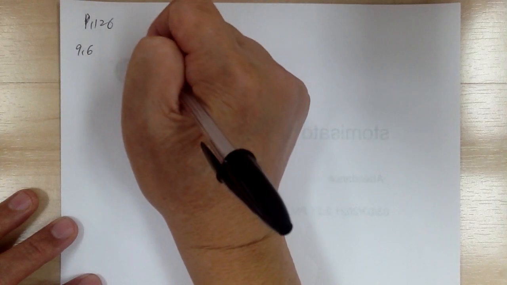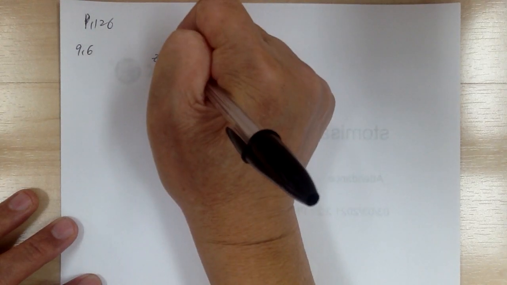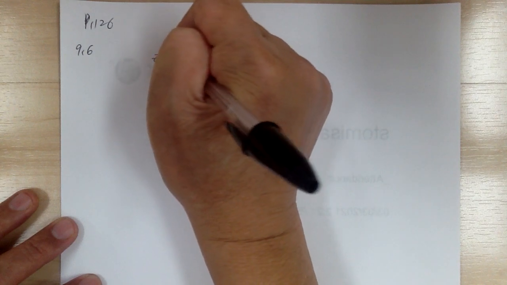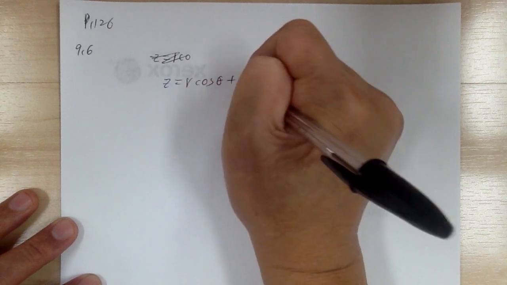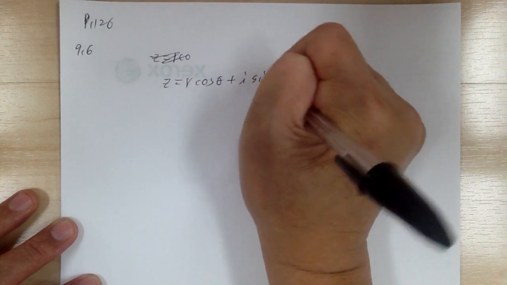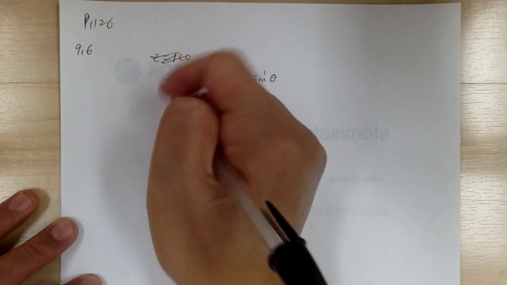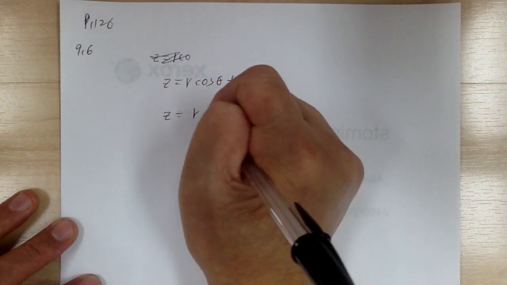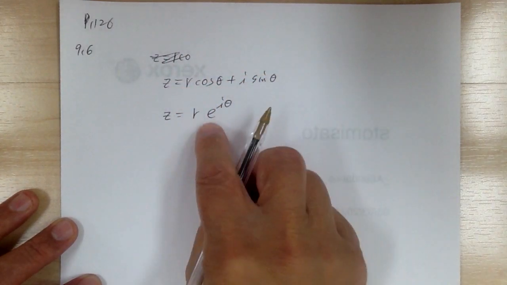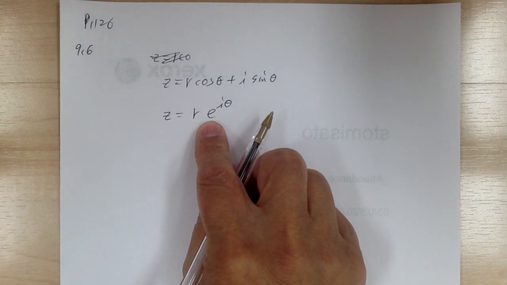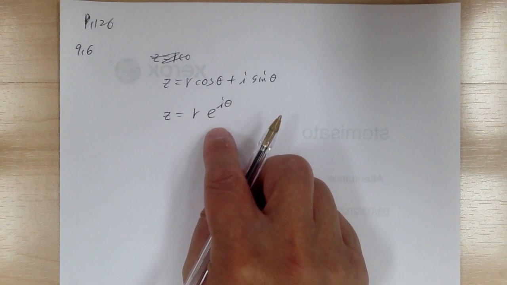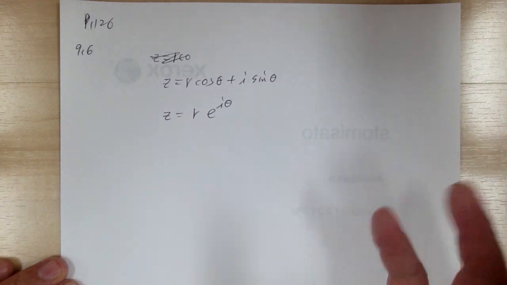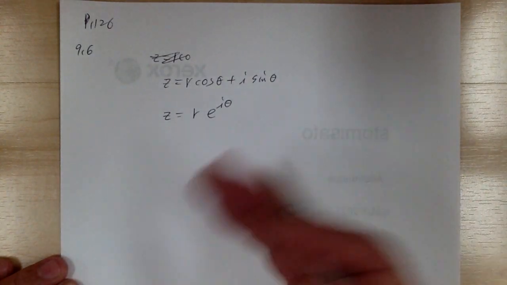When you have z equal to r cosine theta plus i sine theta, the exponential form of that would be z equal to r e to the i theta. So this is your exponential form. We already kind of covered that; I jumped ahead in the previous section and put everything together. Once you're familiar with how the exponential form operates, you will apply it here.